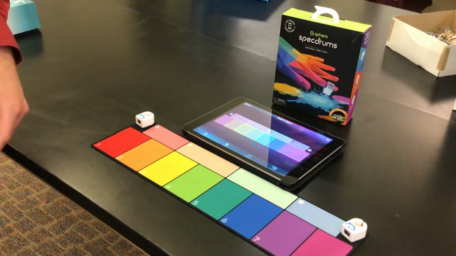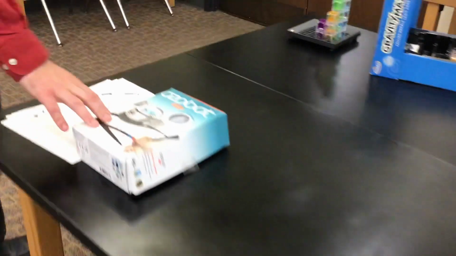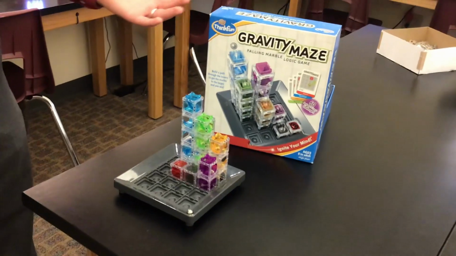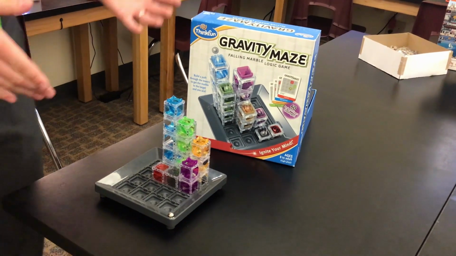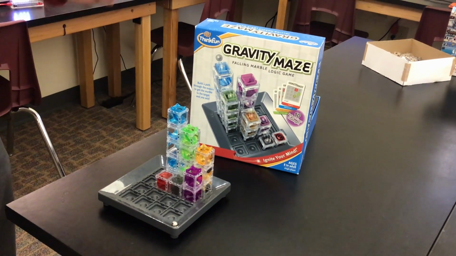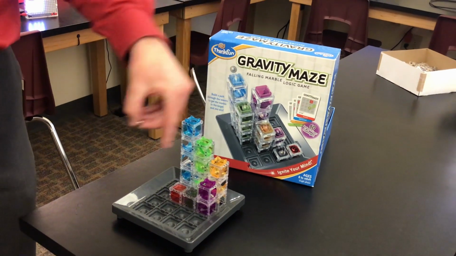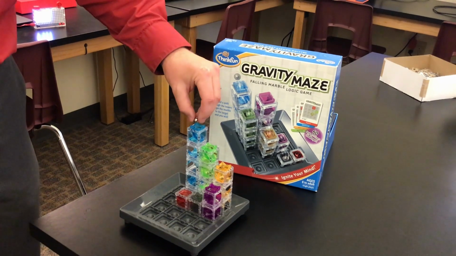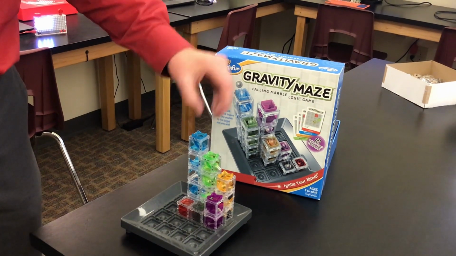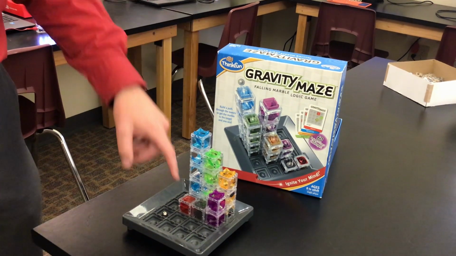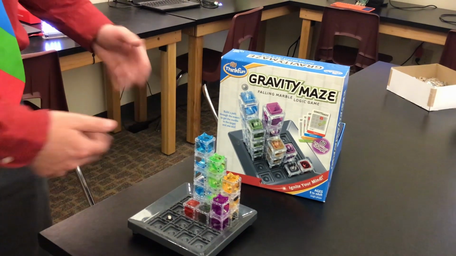We also have a puzzle. We do have an Ozobot, which you may be familiar with. And then another popular one is Gravity Maze, which does have a set of puzzles you can follow, or you can create your own. And how this works is you stack these towers together, and the goal is to drop the marble in one tower, and ideally have it end up in the red one. Obviously, I need to fix something with the way I set mine up.